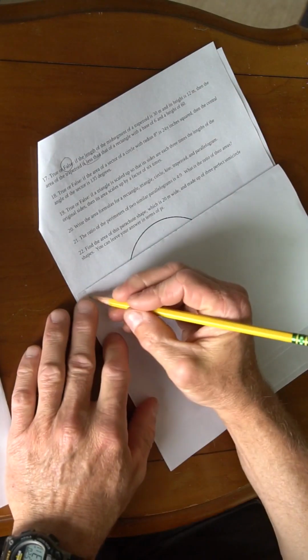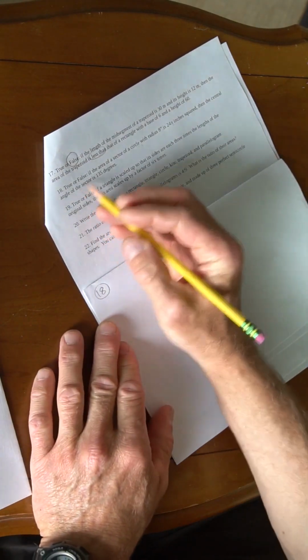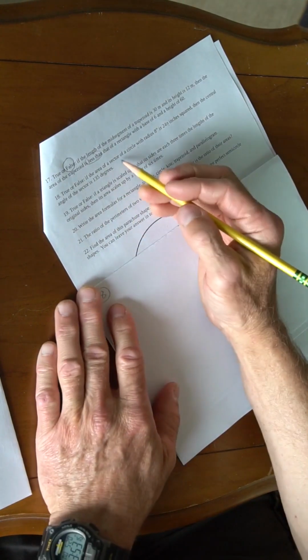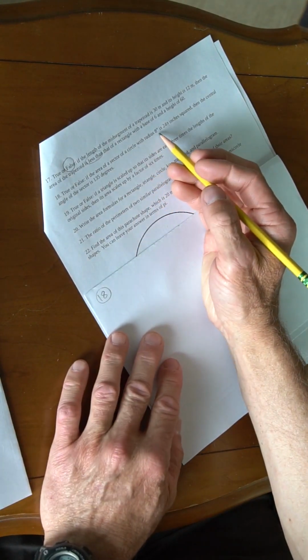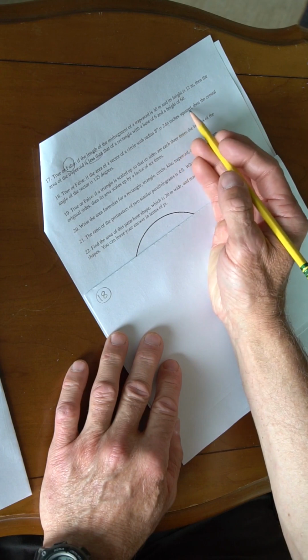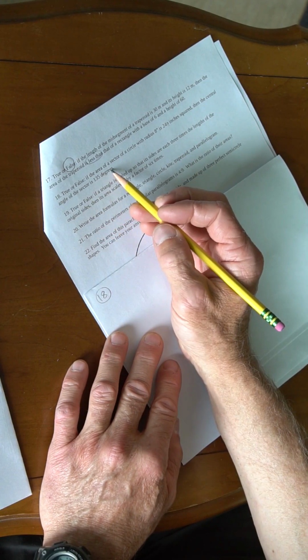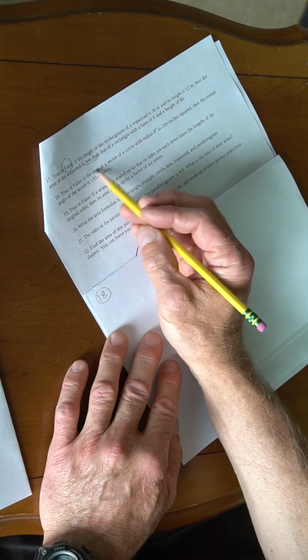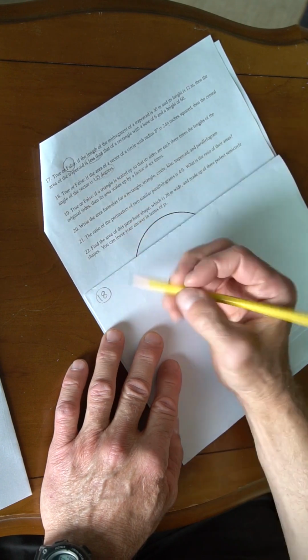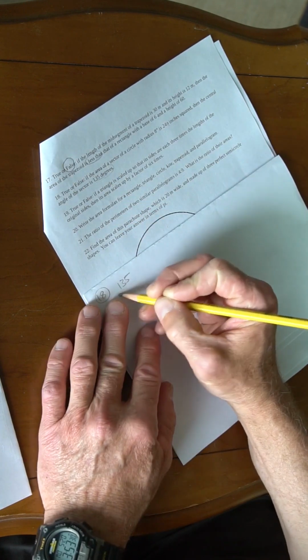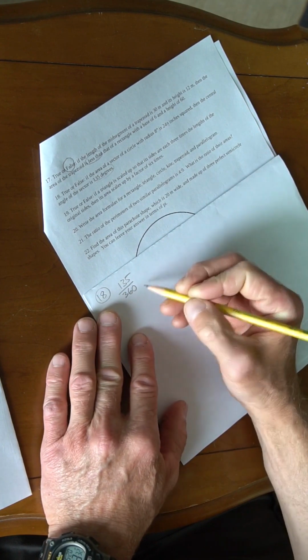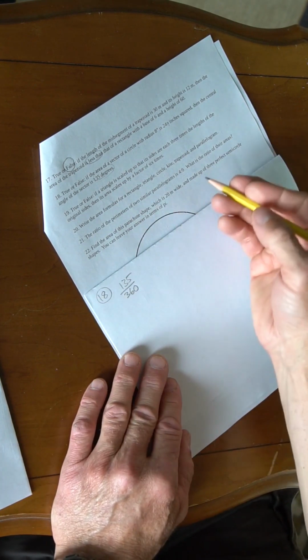Okay, number 18. True or false, if the area of a sector of a circle with radius 8 inches is 24 pi inches squared, then the central angle of that sector is 135 degrees. So we're looking for a sector, or a 135/360ths portion of a circle.